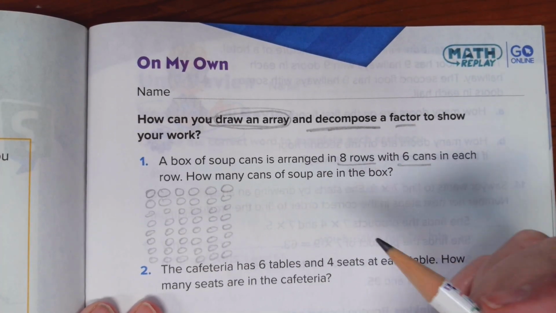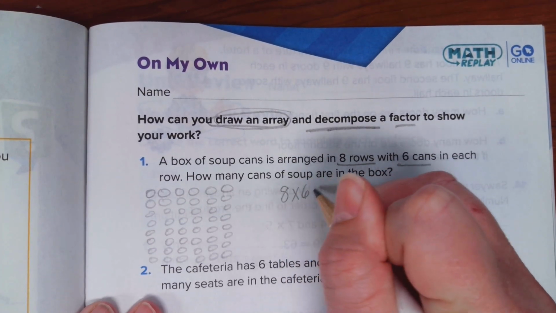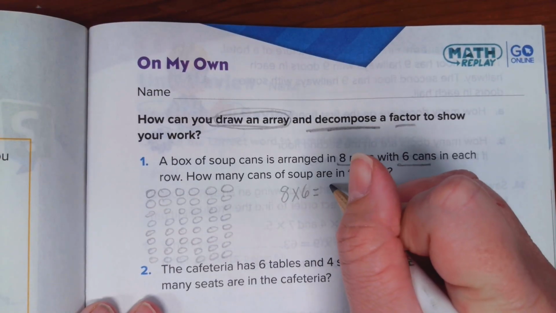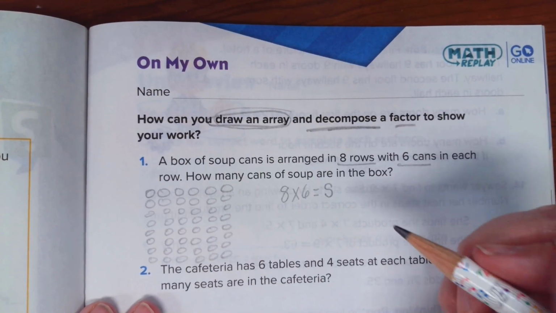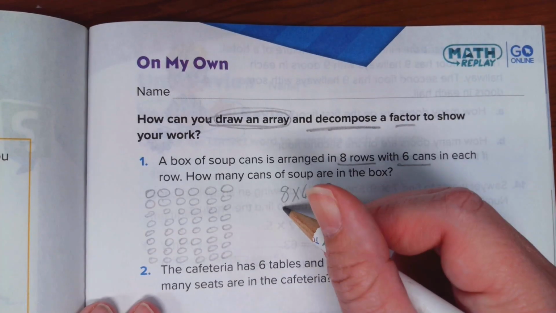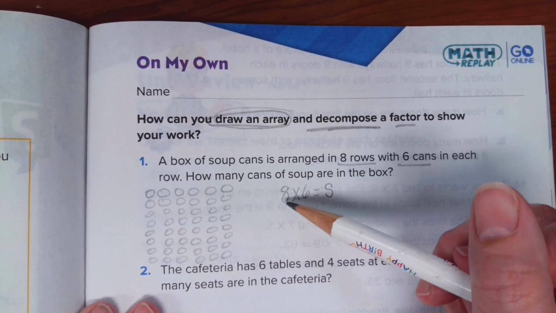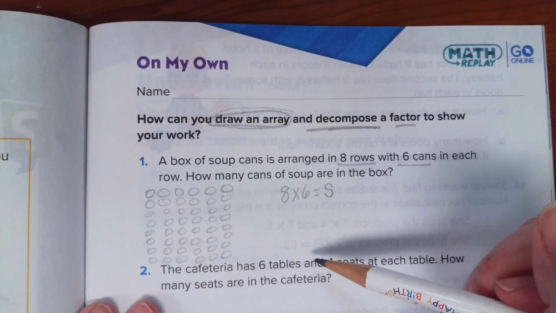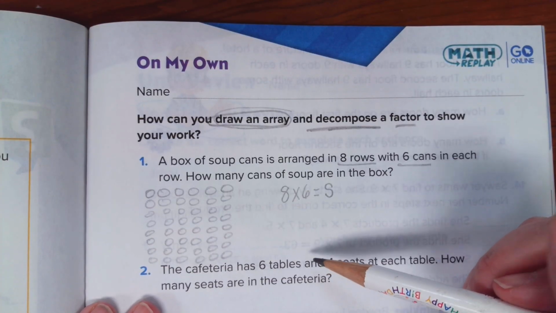Alright, now I need to write my equation. So my equation would be 8 times 6 equals my unknown, which, since it's soup, I'm going to put an S for cans of soup. That's going to be my unknown on this problem. So now I need to decompose. I can decompose my 8 if I want to. I can do 4 and 4. I can do 5 and 3. I can decompose my 6 into 5 and 1. 5 and 1 sounds a lot easier, doesn't it?